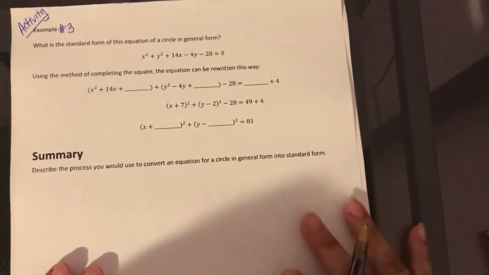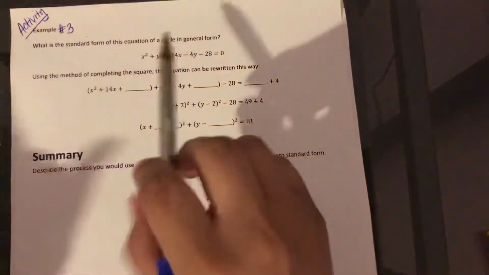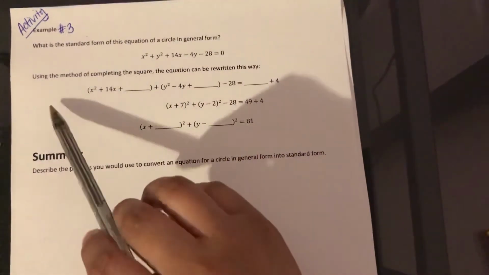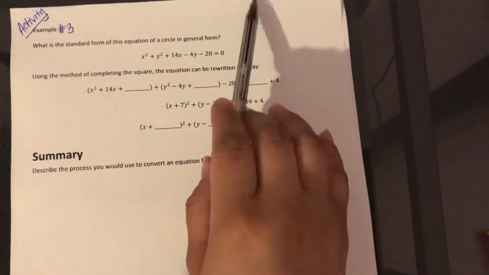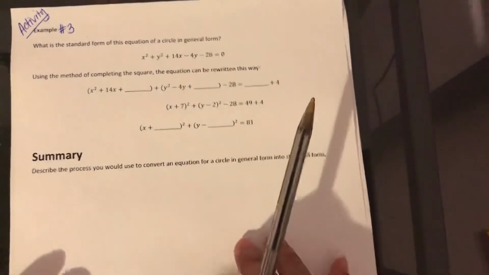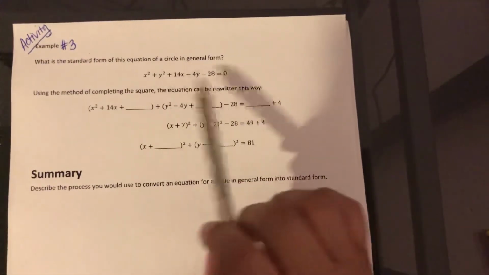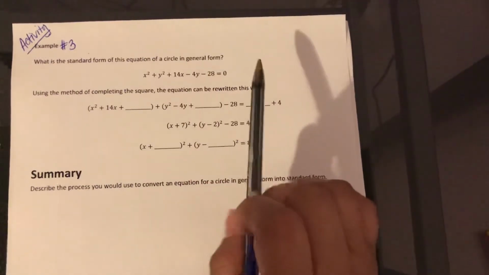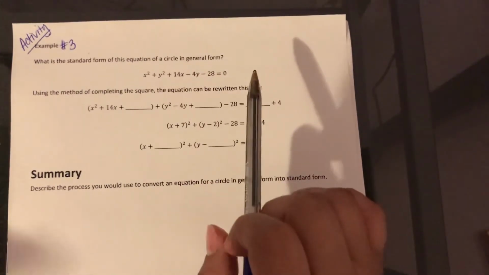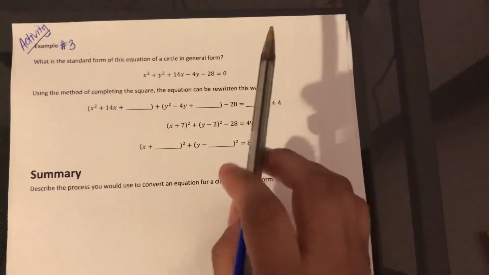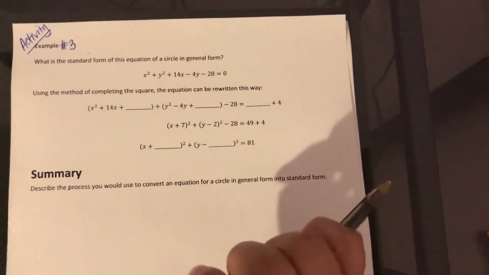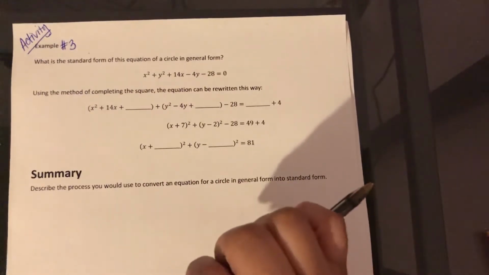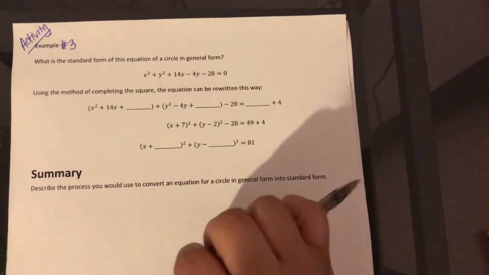Okay. It says, I'll read it again. What is the standard form of this equation of a circle in general form? So here's the general form. They want you to use a method of completing the square. So we're going to practice that. I'm going to use this white space at the top to be able to do that. And then after that, you're going to fill in the information. Basically, what they're trying to get you to do is to complete the square. Unfortunately, most of the questions are going to be like this, and there's not a lot of practice. So again, I'm going to try to put a few more videos up there and a few more questions and worked out examples in those videos.